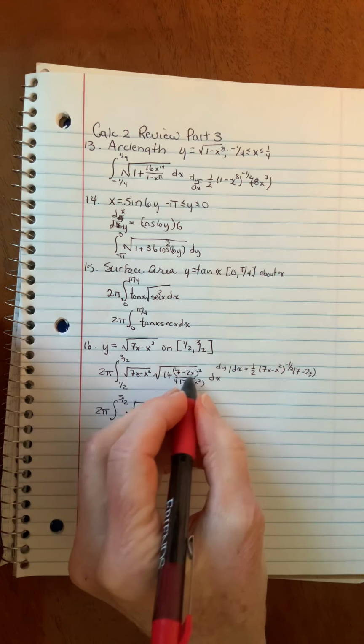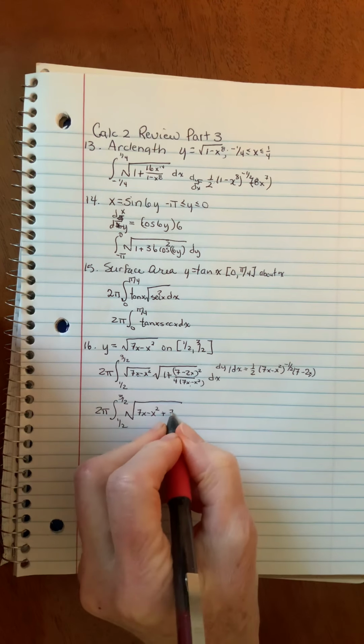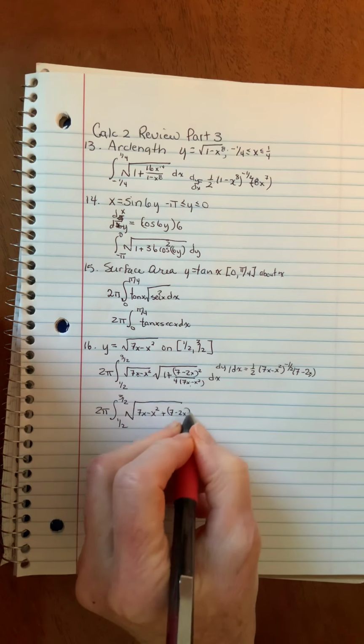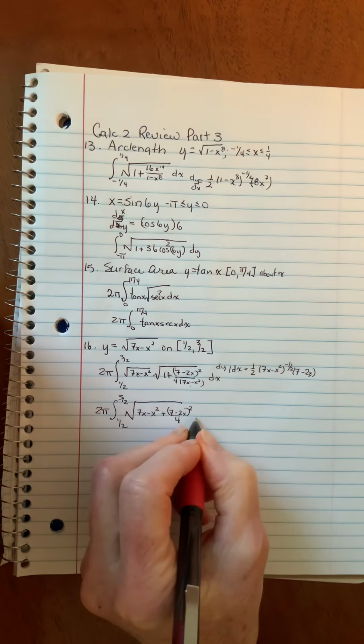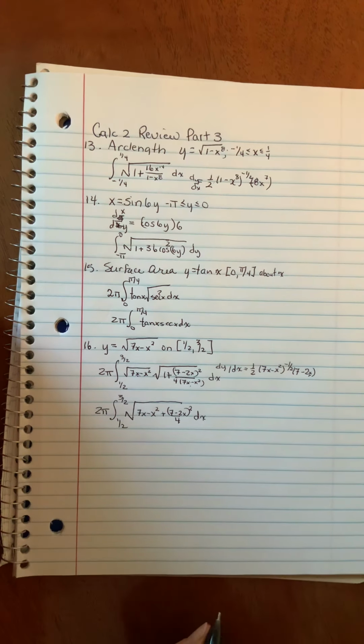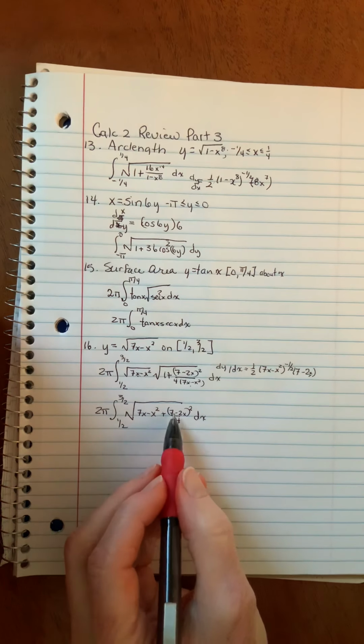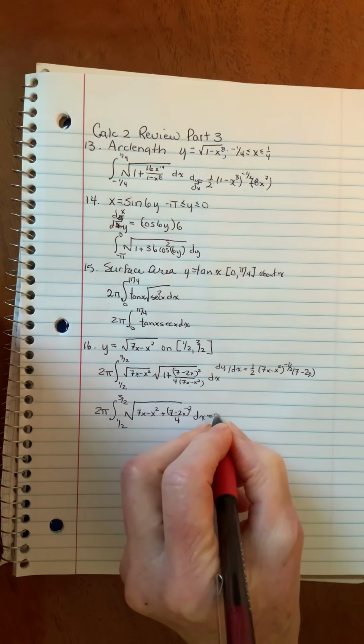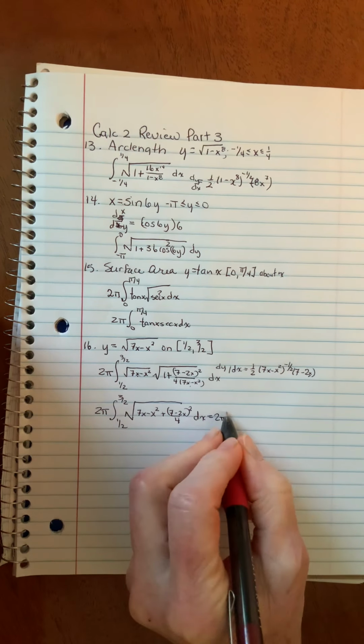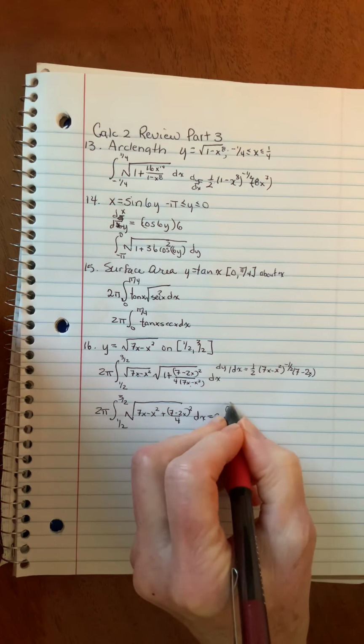So I've got 7 minus 2x all squared over 4, and then dx. So it actually turns out looking halfway decent. We could go a whole lot further. So square this out. We've got 2 pi, we've got 1/2 to 3/2.